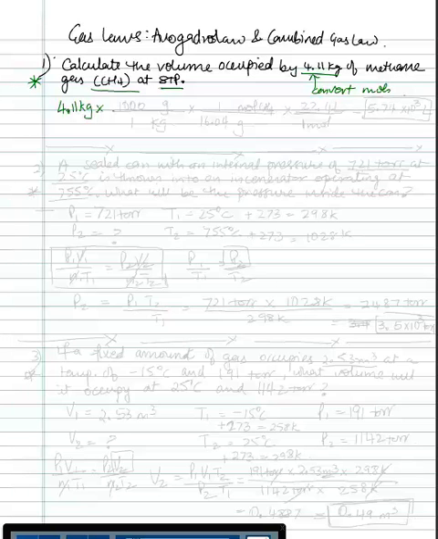Now remember, we have to convert the kilograms into grams first. So that's our first conversion. In 1 kilogram, there's 1,000 grams. And then we have to convert the grams to moles. In 1 mole of methane, there are 16.04 grams of methane, just from the periodic table.